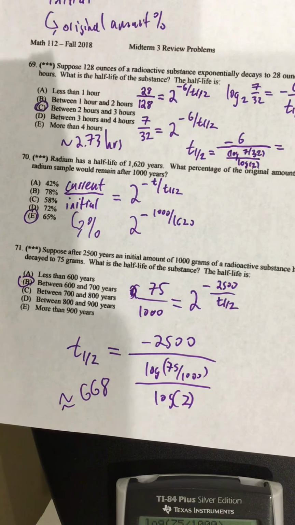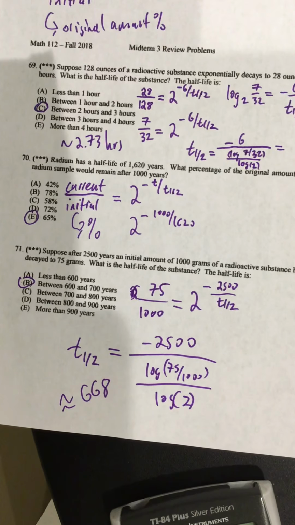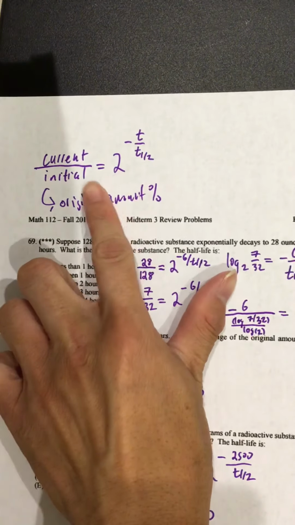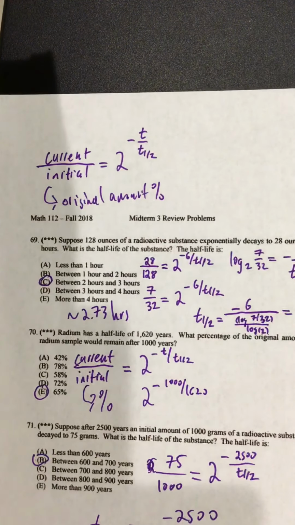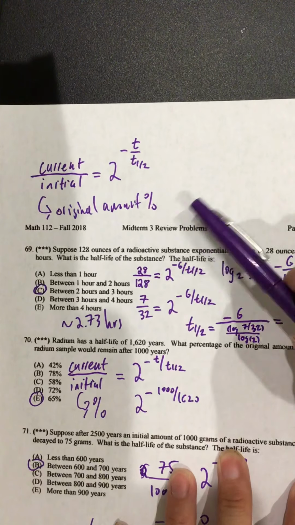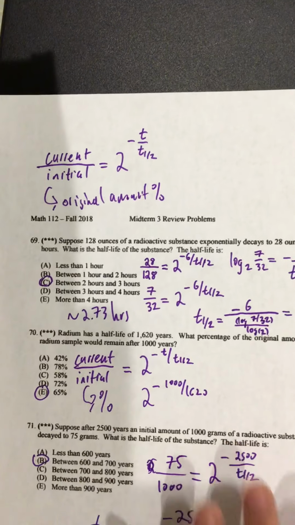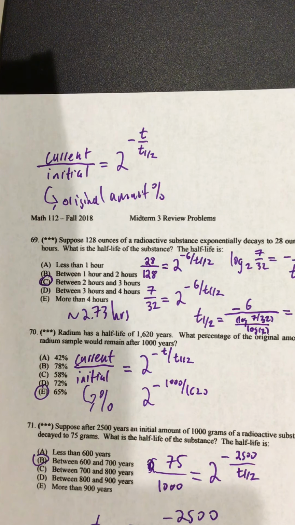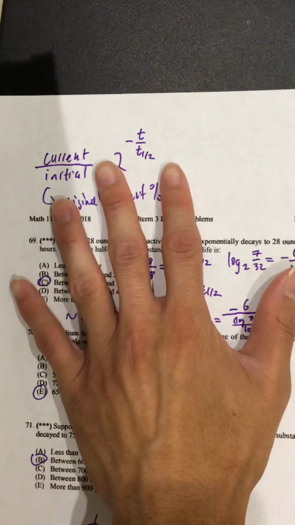So just to reiterate, I really like using this half-life equation we came up with. It factors in all of these different variables, and you can solve pretty much any half-life application they might throw at you, and you don't have to use multiple equations, and you can do everything with this alone.